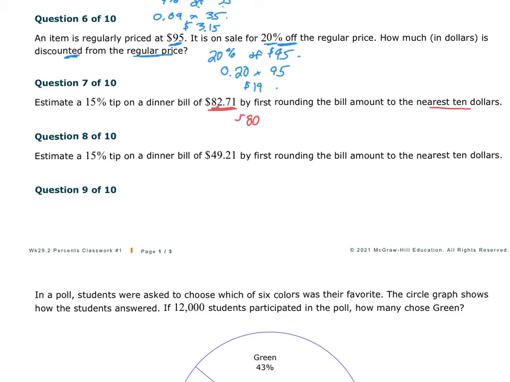So I do want you to write this out, even though we should be doing this mentally. So a 15% tip of $80, 15% of $80. Well, we can break 15% into 10% of 80. 10% of 80 is easy, that's just $8. So then 5% of 80 would be half of $8. So that'd be $4. So we had 10% and then 5% more. So $8 and then $4 more for a total of $12.